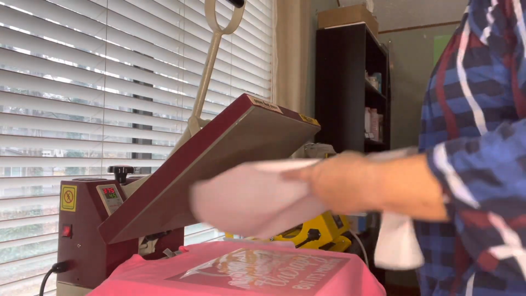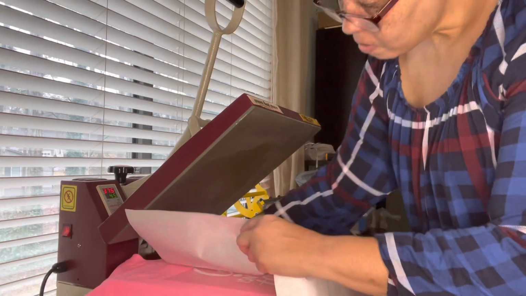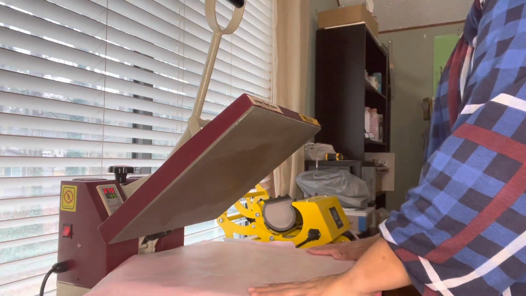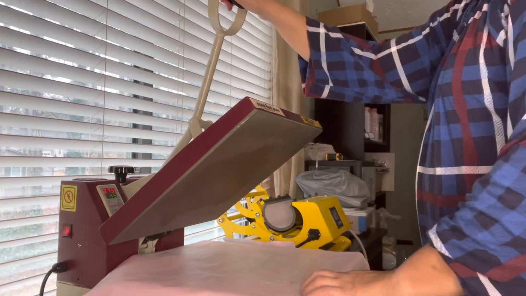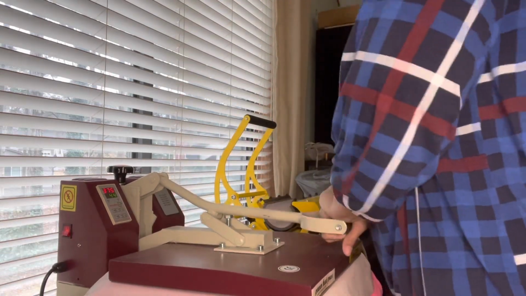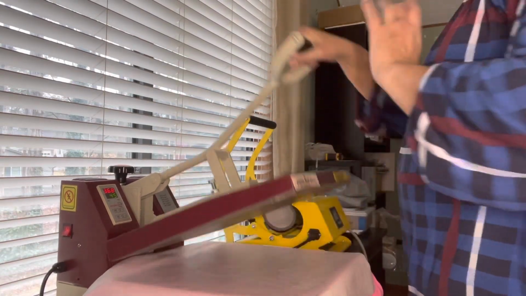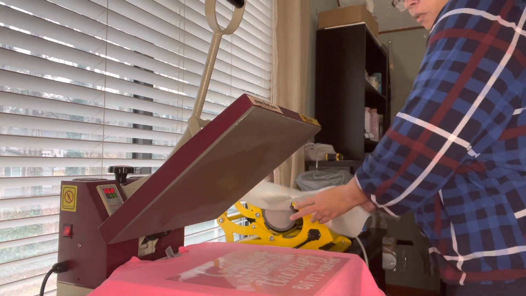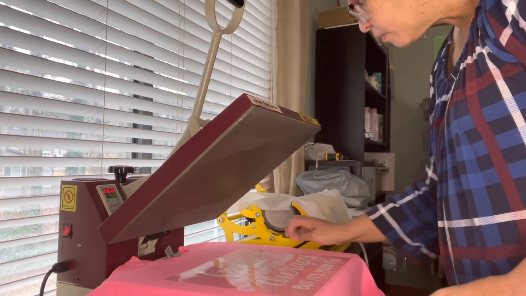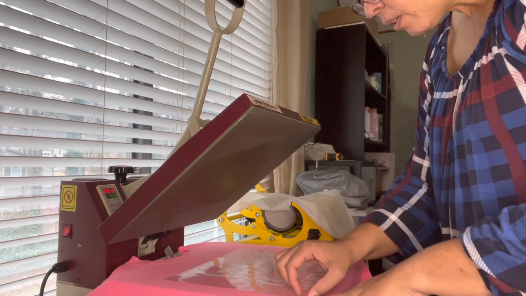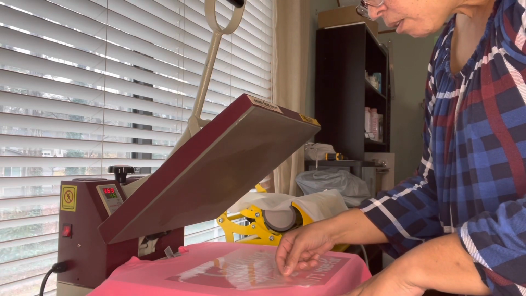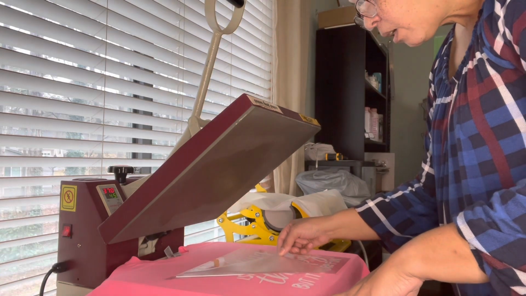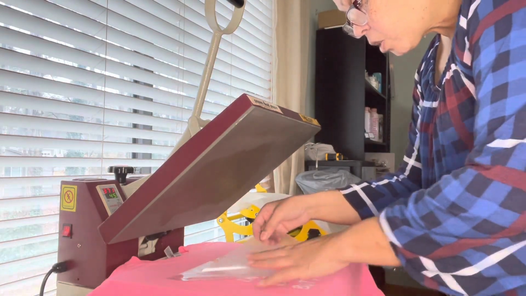And I just put my little Teflon sheet on top. Try to flatten that tag. I'll go ahead and let that go. Okay. So what we do is lift that Teflon off of there, and then we'll go ahead and peel that transfer sheet off.